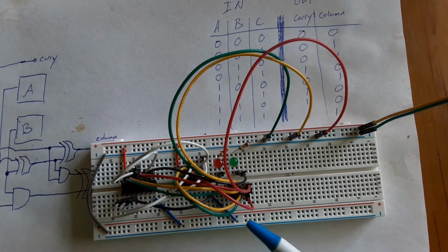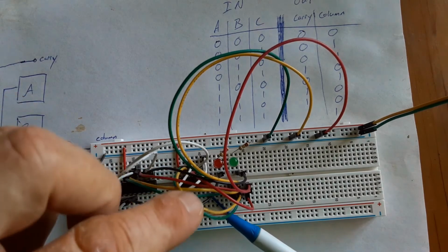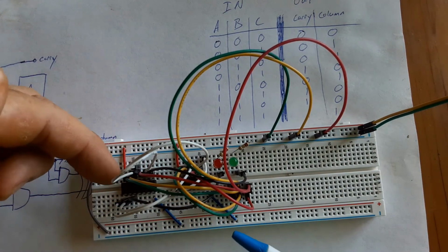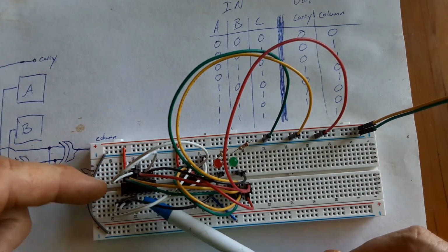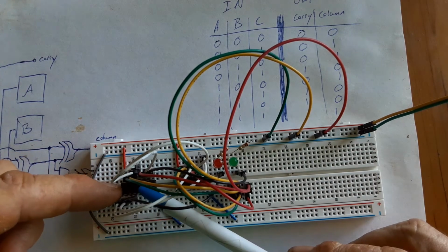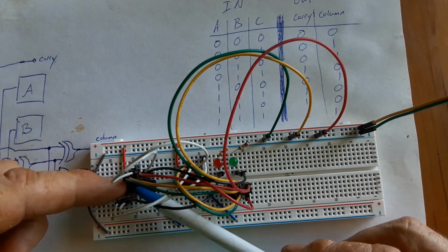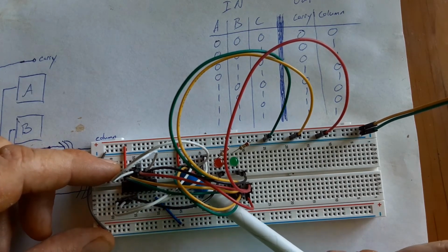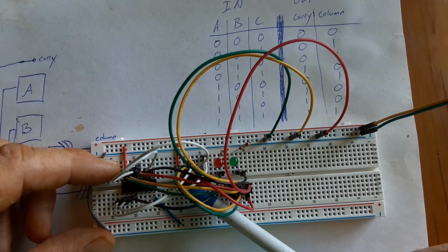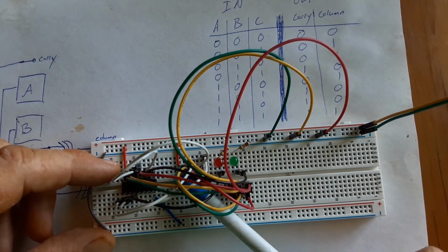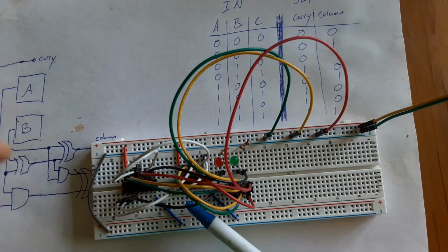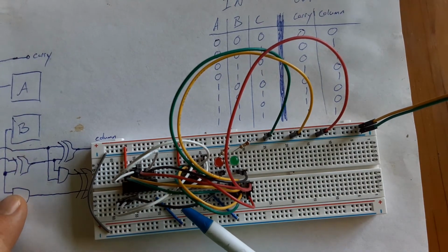So then come down here, kind of hard to see there, but a green wire and a yellow wire come over here to the 74LS86, the XOR gate, and they feed into the XOR and the 74LS08, the AND gate. So A and B feed into an XOR and an AND, so that's here on the picture.